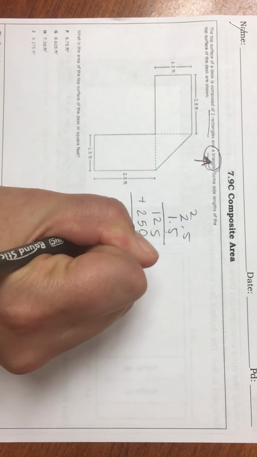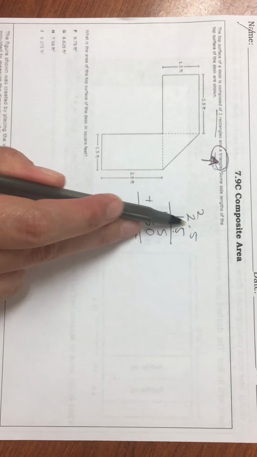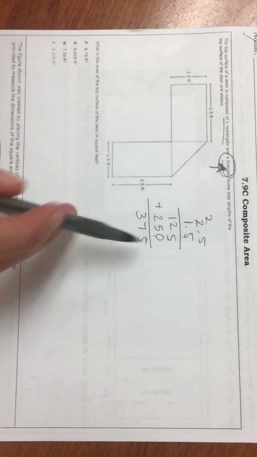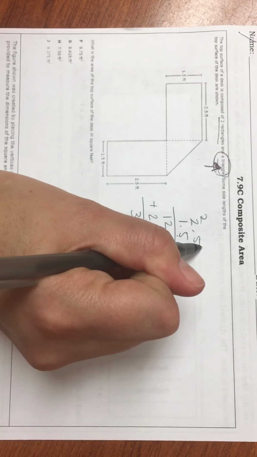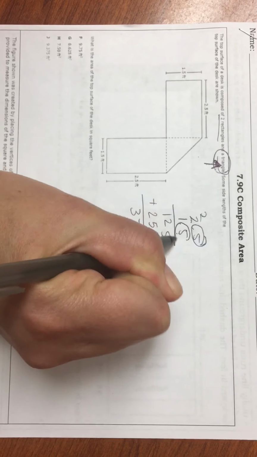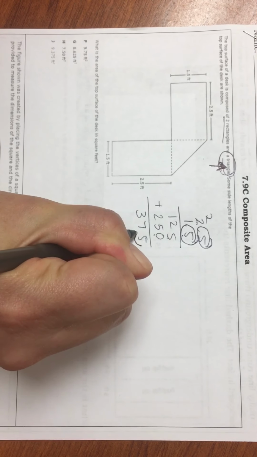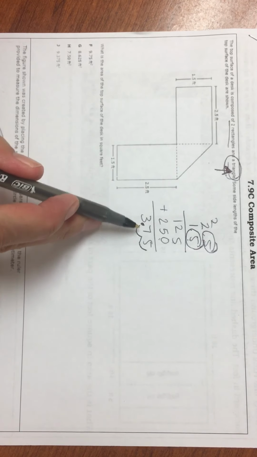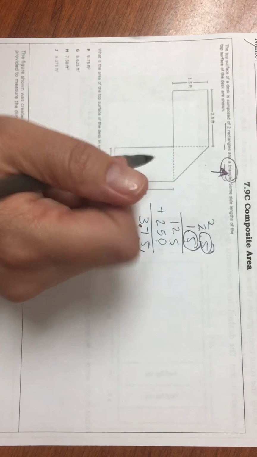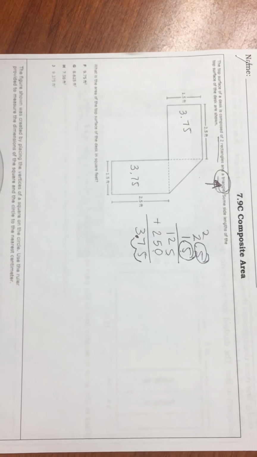Now the big thing with multiplying decimals is that we don't necessarily have to line them up. In this case they did. But we need to move the decimal, not necessarily line up the decimal. So I have 2 digits to the right of the decimal. So I'm going to move my decimal back in 1, 2 spots. So I have 3.75 for the area of the rectangle. I have a second rectangle right here with the same dimensions.